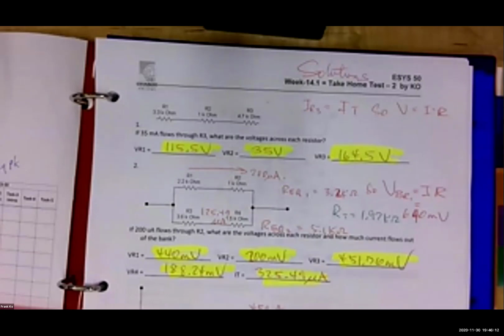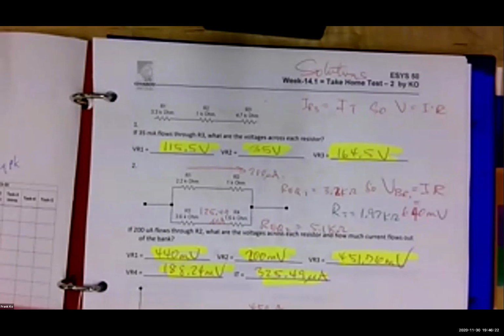So VR1 works out to be what value for the second circuit? Jackie? You said that I got it wrong. I should not be answering this.